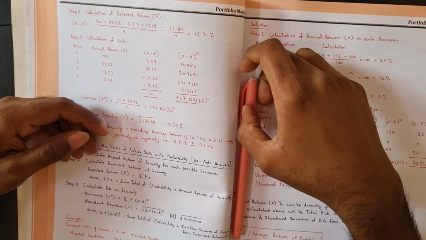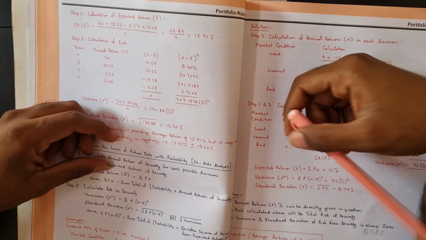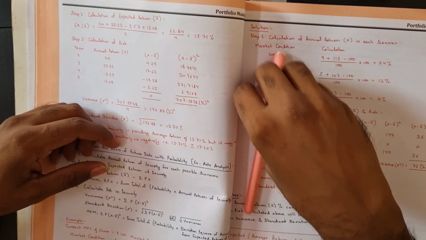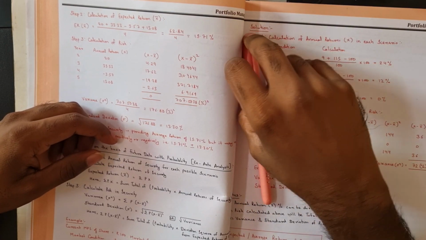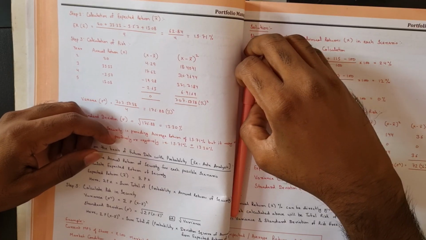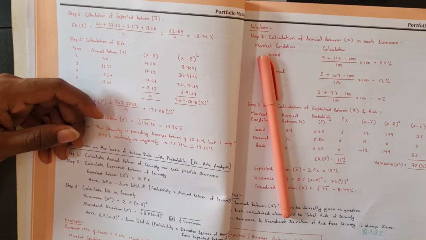First what we need to do is, for this we need an example. Let's see how we will do it. In the question they would have given directly your market price.